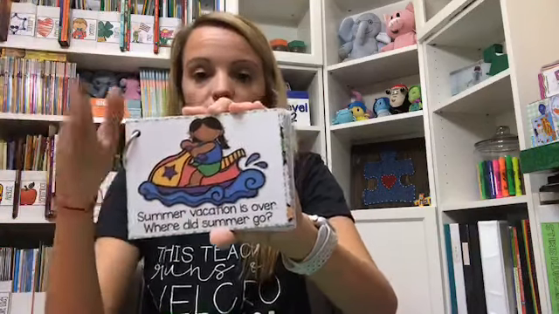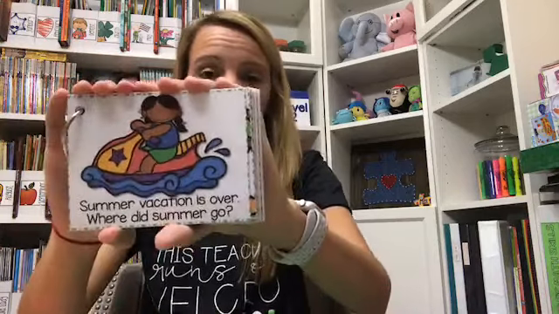You get this size, so it comes 4 to a paper and you just cut them out, laminate them, and I put them on a binder ring because then I can hang them on the wall. It's easy if you have a writing center, you can hang it up there. This is my preferred way of putting it in a writing center, but I have a way that's even more fun for kids. That's probably what I'm going to start doing.